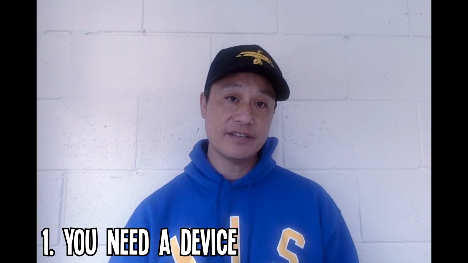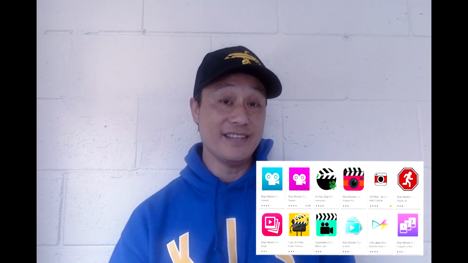So for stop motion animation, you will need the following things. First, a device. The best devices are a cell phone, a tablet like an iPad, or even your laptop. I would suggest these three main ones because you can download a free stop motion animation app from an app store, which would make the process a whole lot easier.